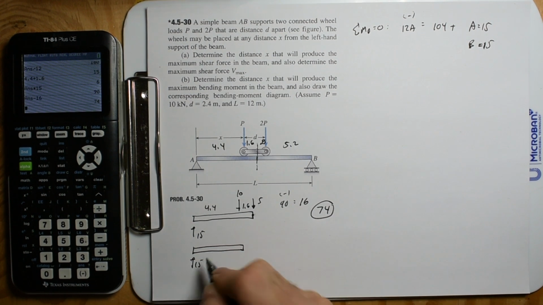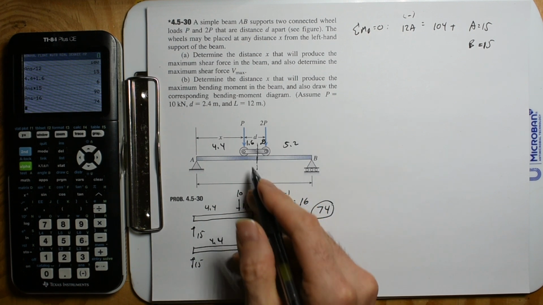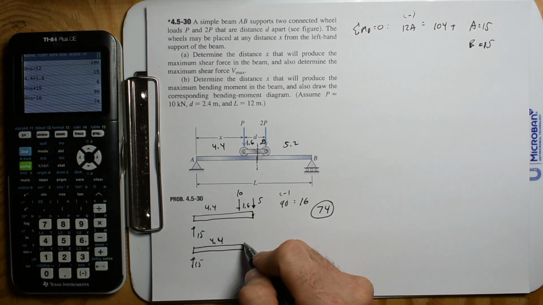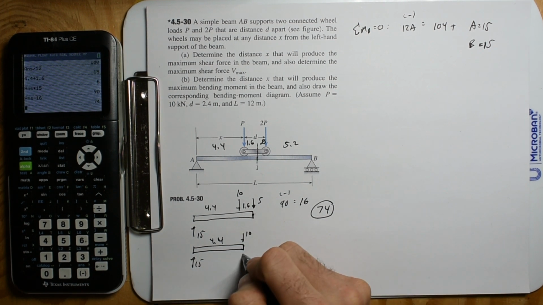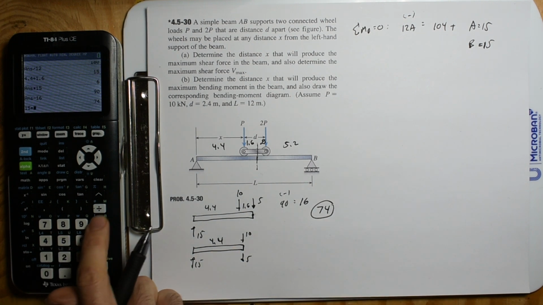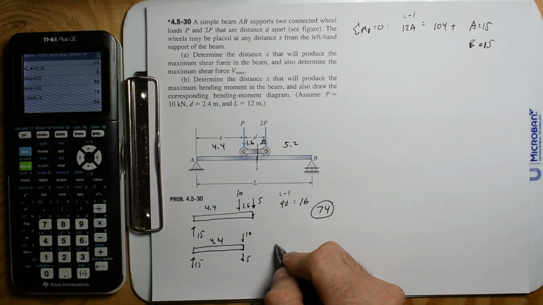So we're going to have 15, 4.4, and let's just do the 10. 10, and then we're going to have another 5 down, and we're going to generate 15 times 4.4. So that only generates a moment of 66.